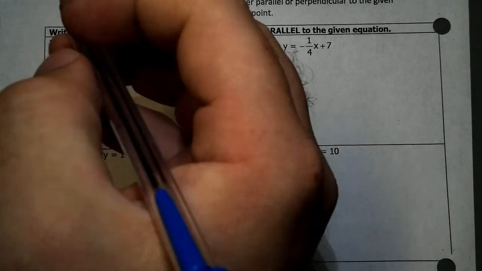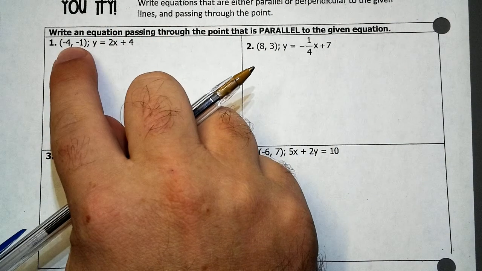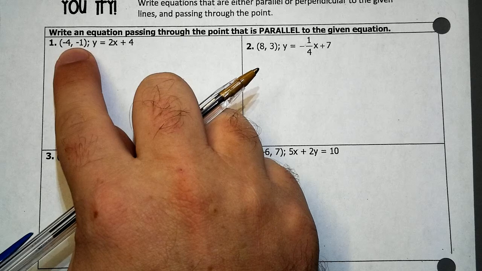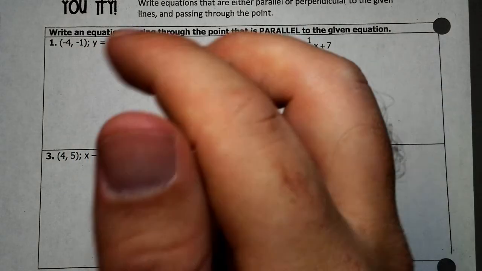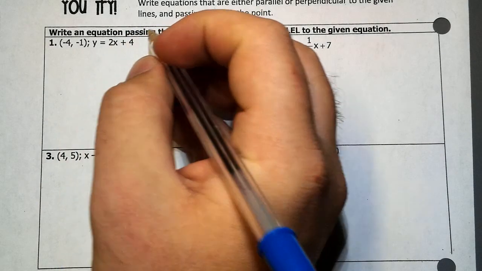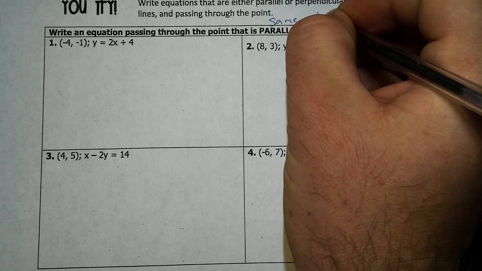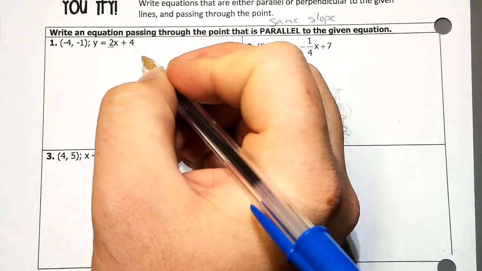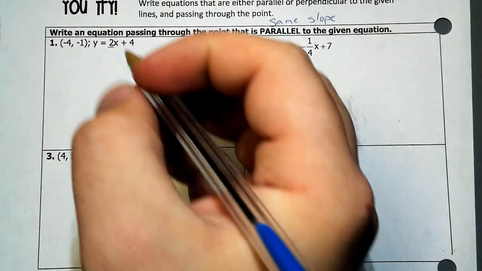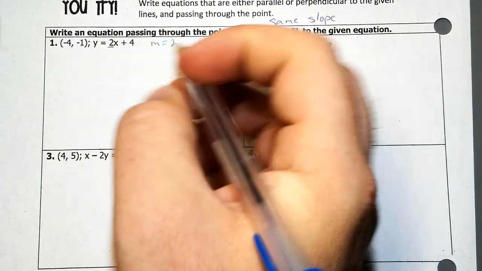On number one, I have my equation, y equals 2x plus 4. I have my point, (-4, -1), and I want to write an equation that's parallel to that equation. So parallel means it's got to have the same slope. So this one has a slope of 2 because it's in slope-intercept form. So I need one with a slope of 2 that goes through that point.